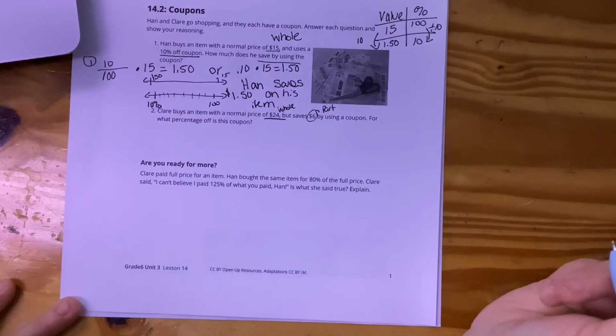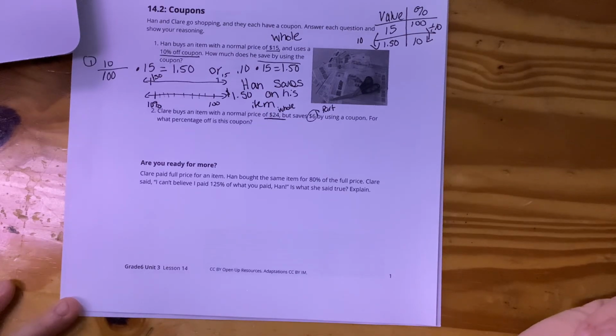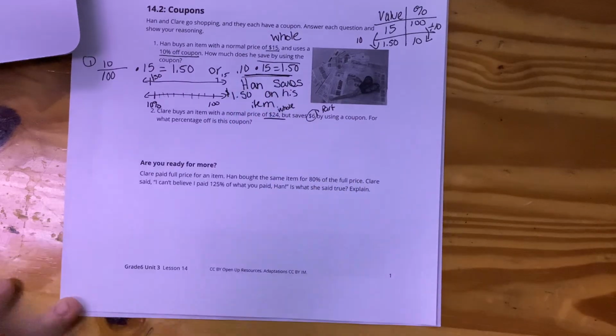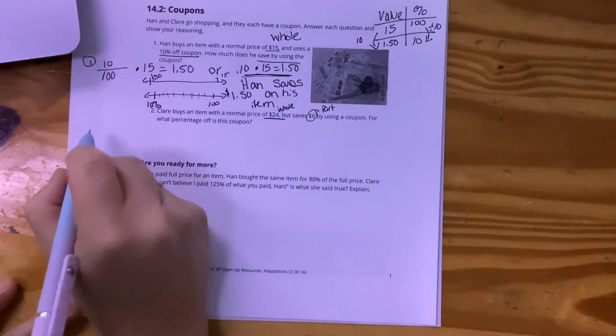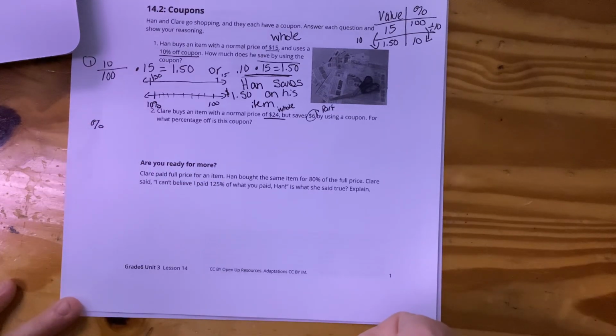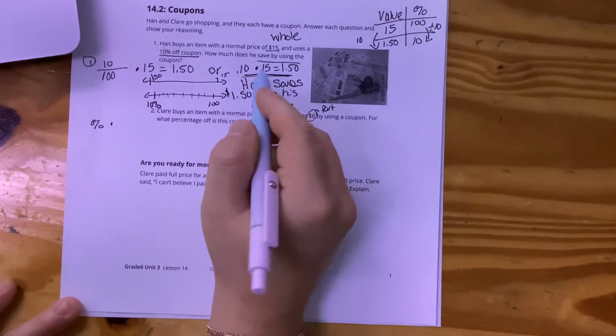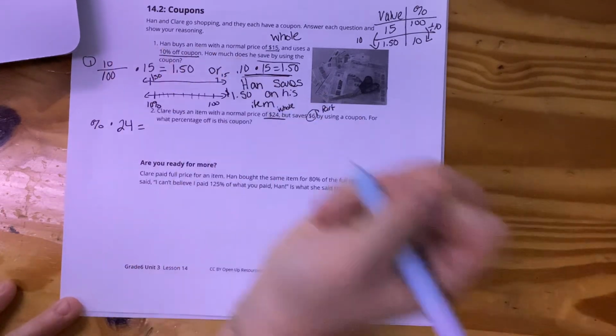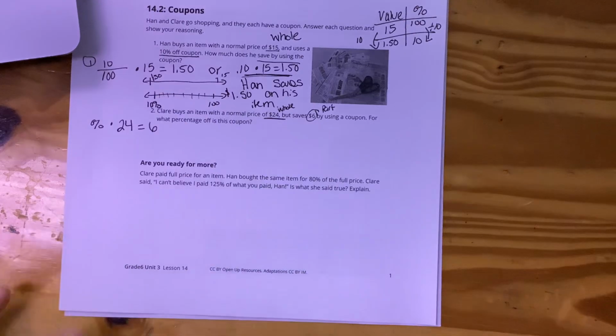Okay, so now we're going to have to work backwards a little bit. Using this algorithm, we have our percent, that's the piece we're trying to solve for, times our whole number, which is $24, equals our $6 saved.